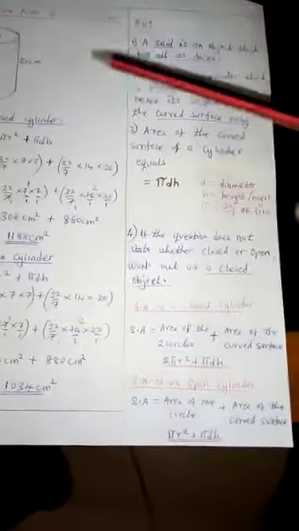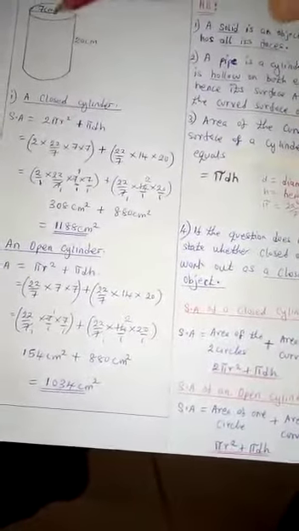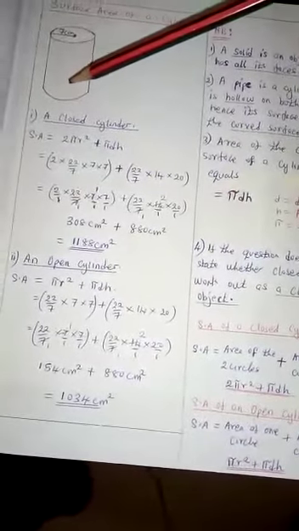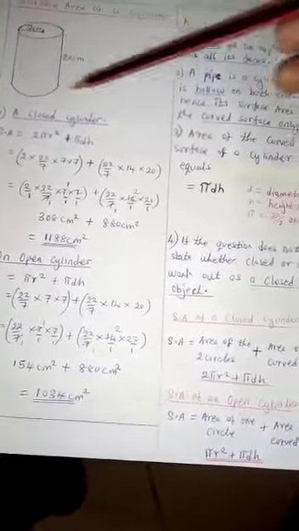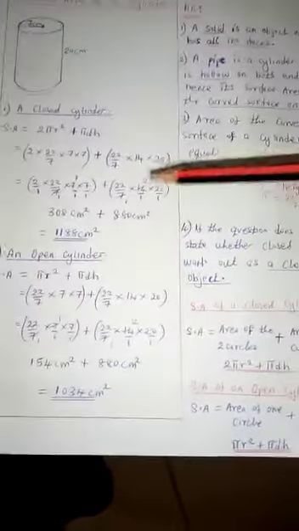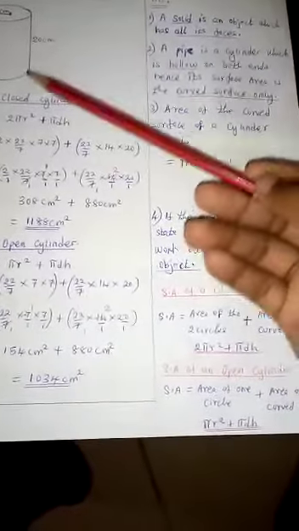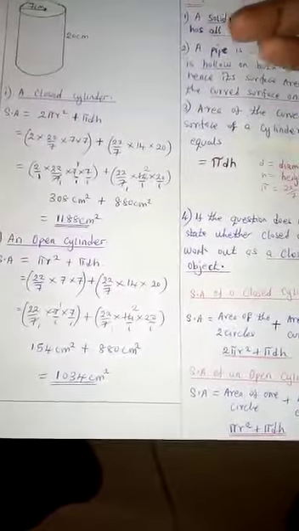The other one is the surface area of a cylinder. A cylinder is circular. It takes the shape of a circle, and so here we'll talk of the area of the top, the area of the bottom, and the area of the curved surface. We start with the closed cylinder. To get the surface area of a closed cylinder, we have said the top is closed and the bottom is closed. So we have two circles, the bottom and the top.